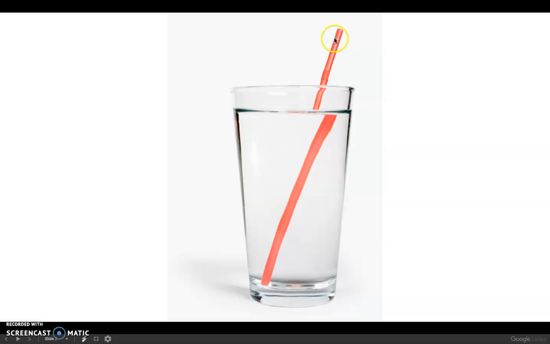had a glass of water with a straw in it. You'll probably notice that the straw looks like it should be here, but in fact it's over here. So again, this is due to refraction. So that's what we're going to be learning about today.